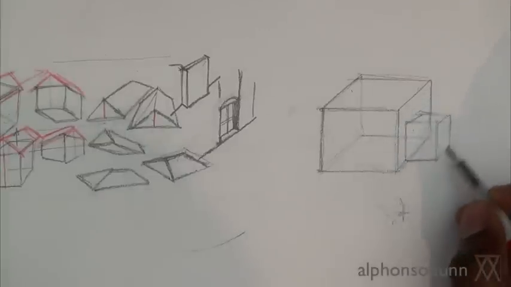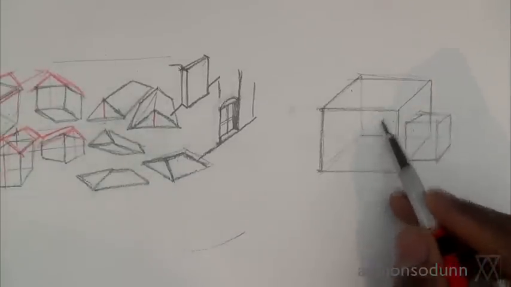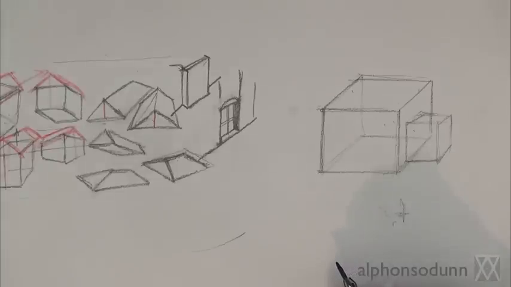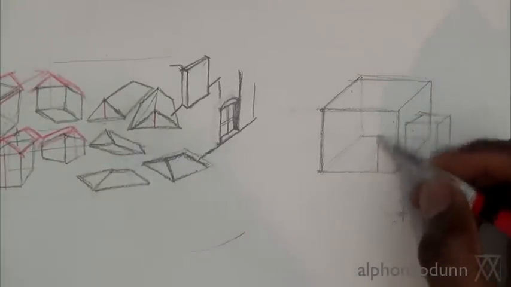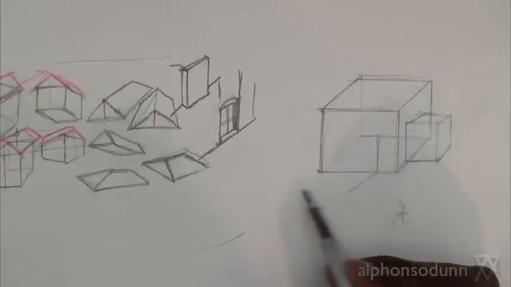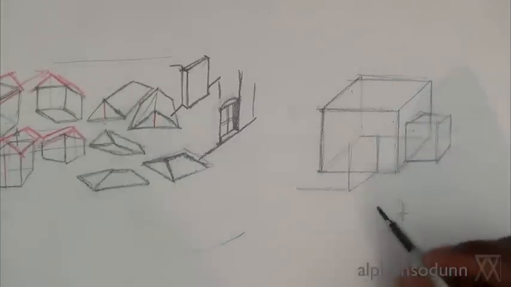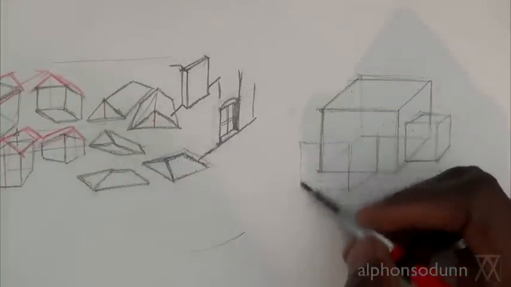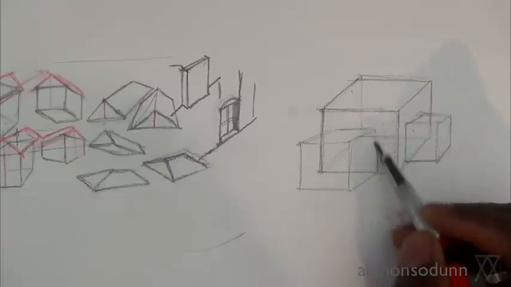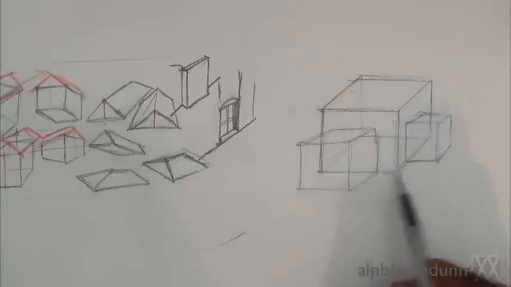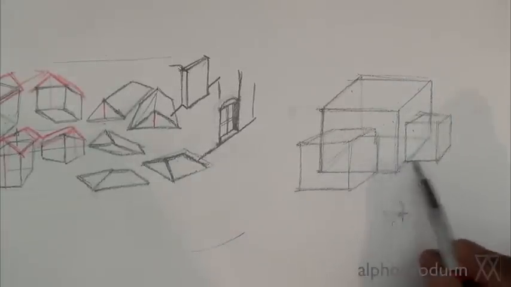But I'm making sure that the new block is consistent with this block. See that? We can have another one protrude from here. See, that's all I'm doing is just building on what's already there. But I'm being consistent with it. See? Parallel lines, parallel lines, parallel lines.